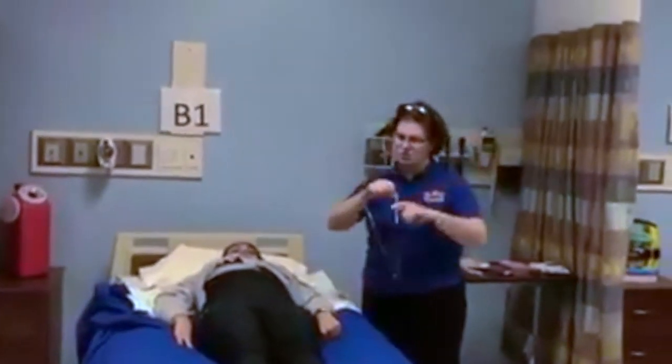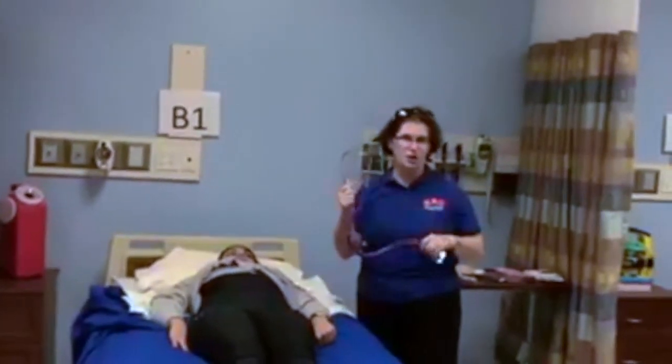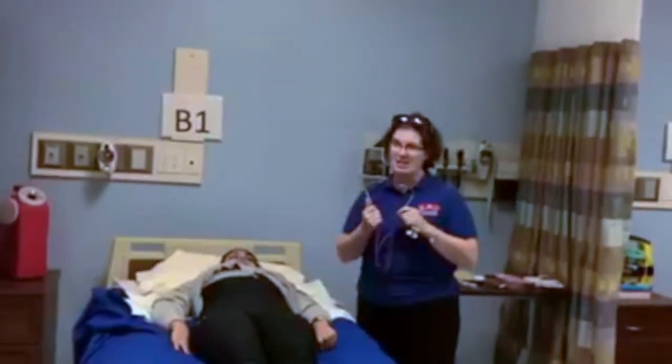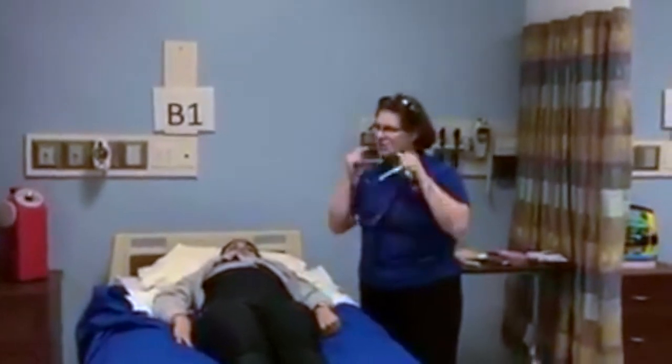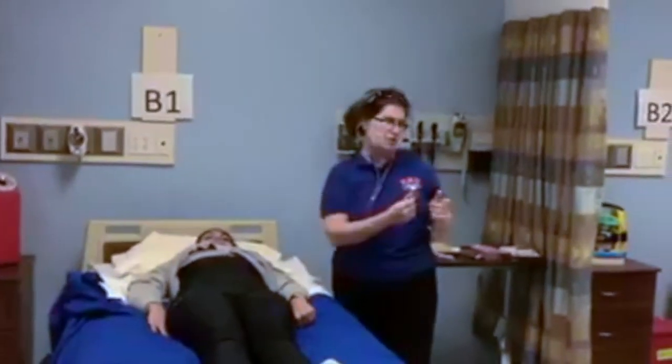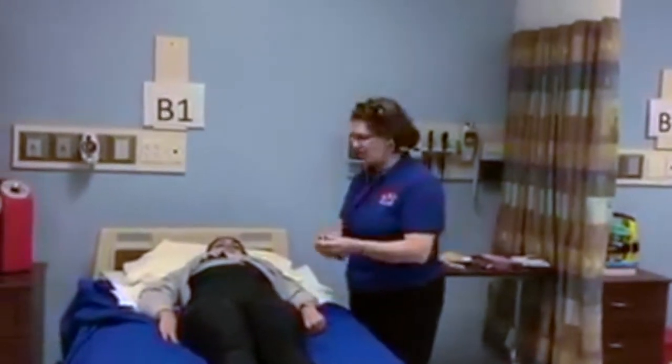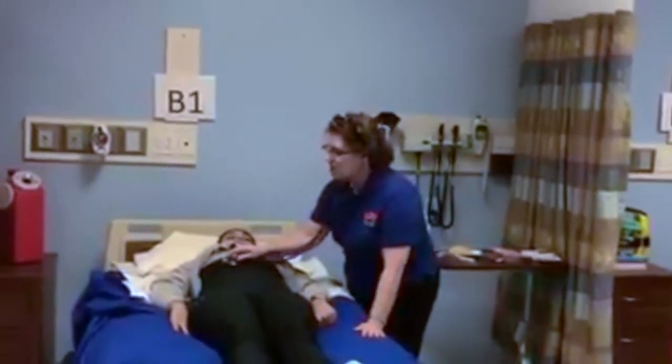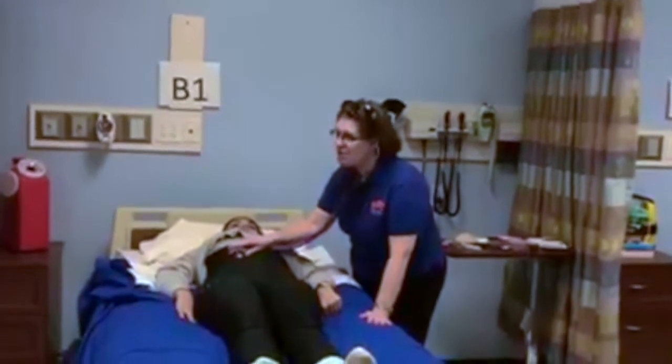The most important part is that the second step is always auscultation. It's always listening. You don't want to palpate or percuss next; you want to auscultate. You're going to auscultate for two different things. You're going to use the diaphragm of your stethoscope, and I'm going to first auscultate for bowel sounds in all four quadrants.